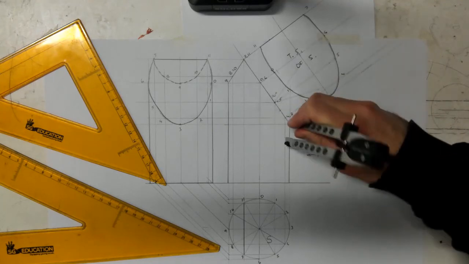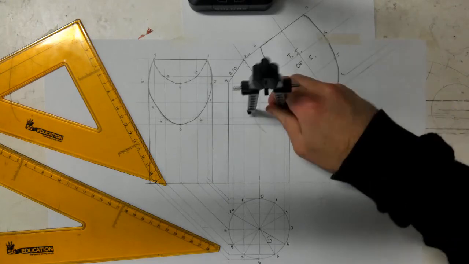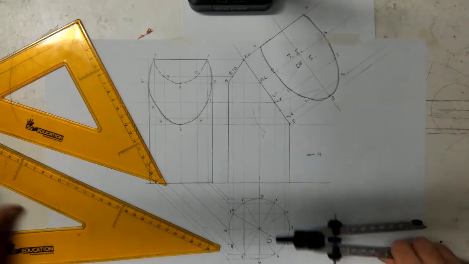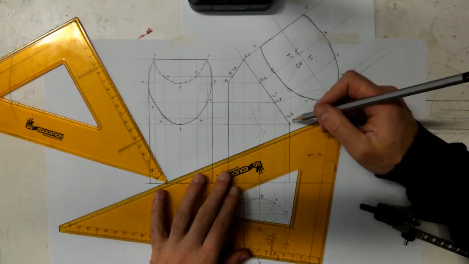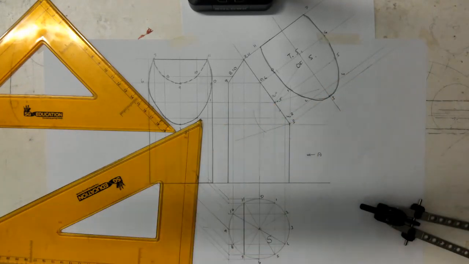So take any distance, swing an arc each side there, and then from there swing an arc there and there, where they cross. I can join them, and that gives me my centre point there.